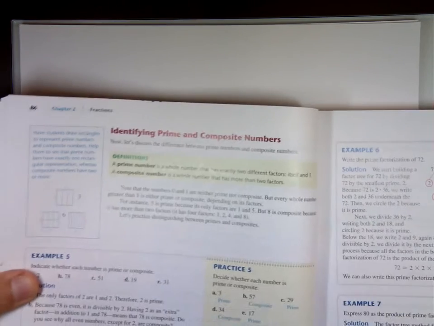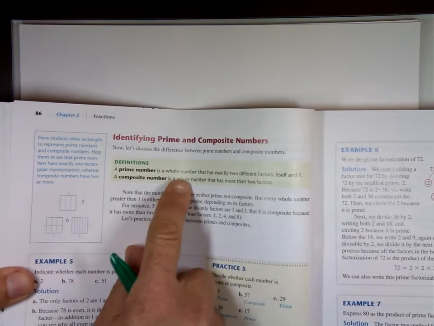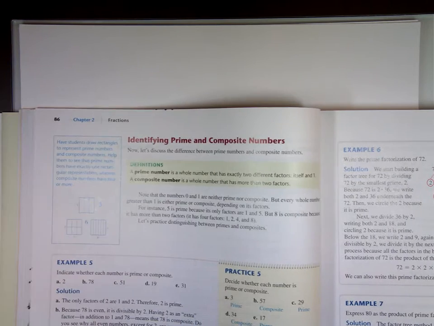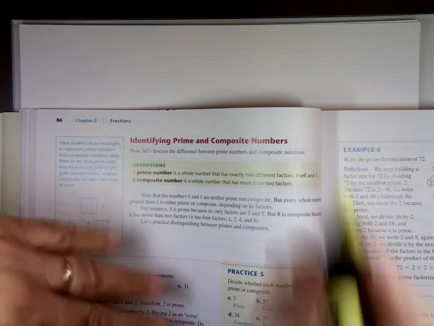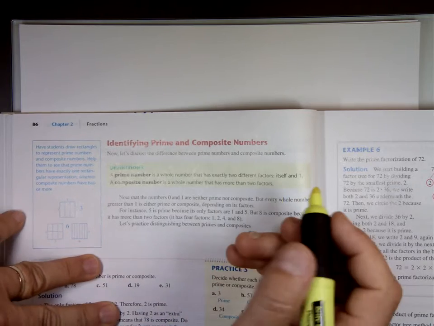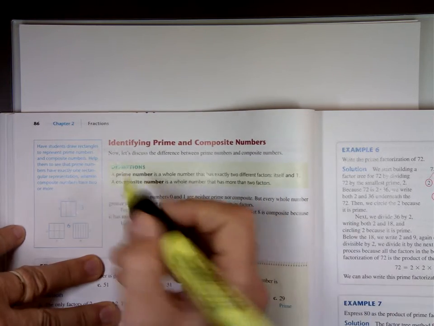So let's see. What are prime numbers? In our book, there's a definition of prime number. A prime number, I can highlight that in yellow, is a whole number that has exactly two different factors, itself and 1.